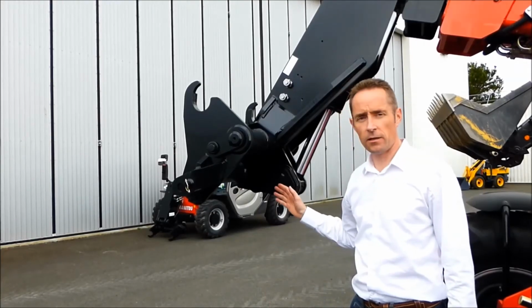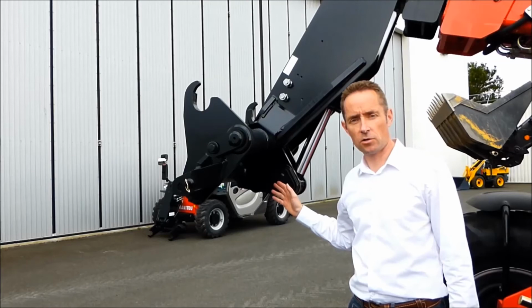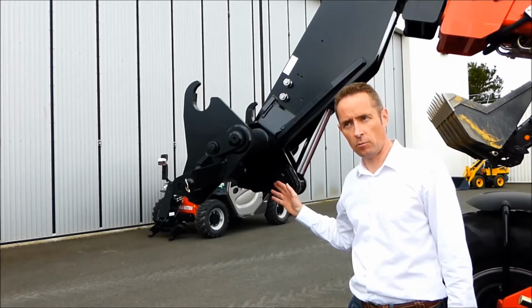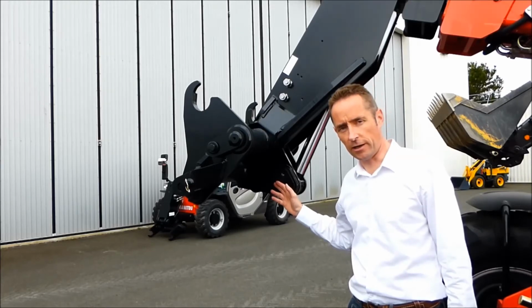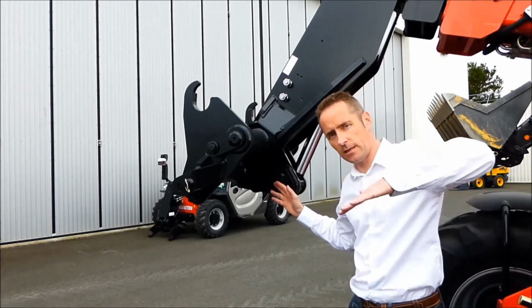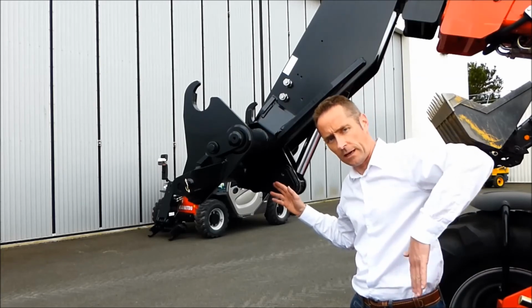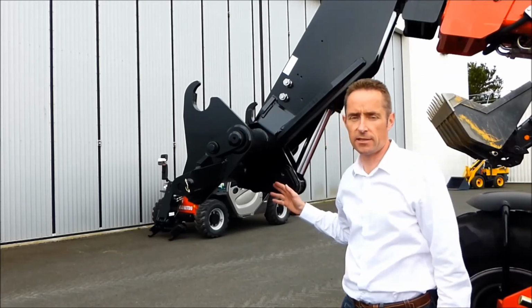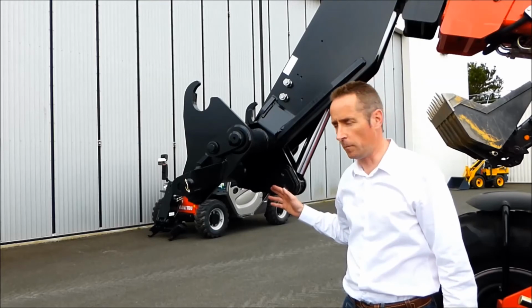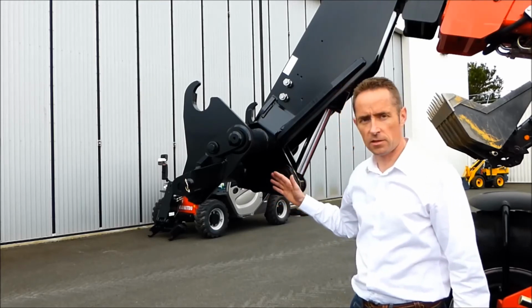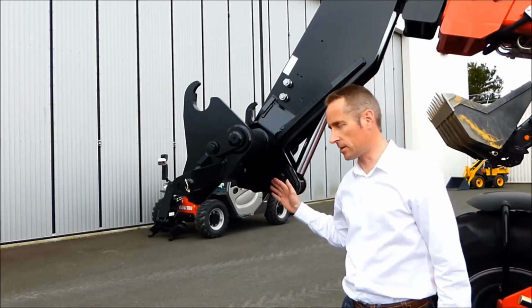So we've also got another difference between the construction telescopic and the agricultural telescopic. It's in terms of the tipping angle. We'll consider that in general on an agricultural telescopic we need to be able to tip further to empty out the bucket, especially when we're dealing with sticky materials like manure. So the two systems are slightly different.